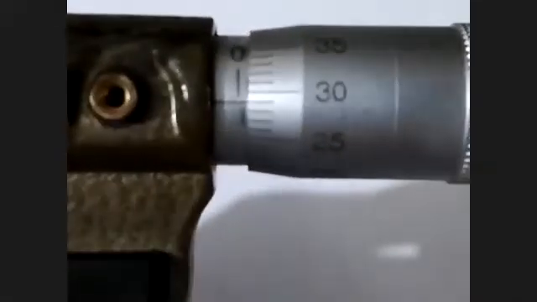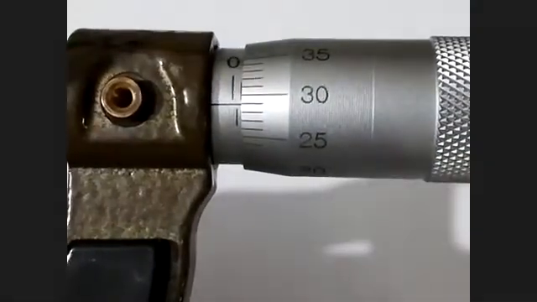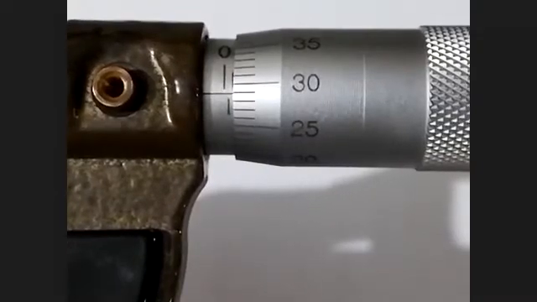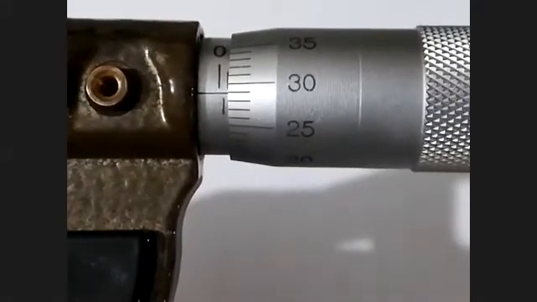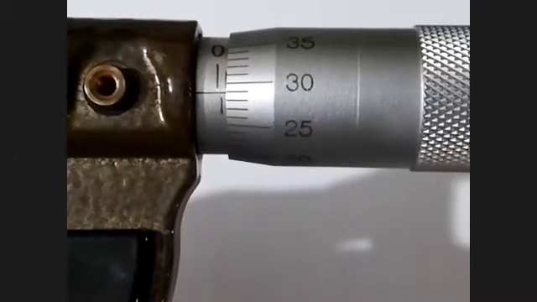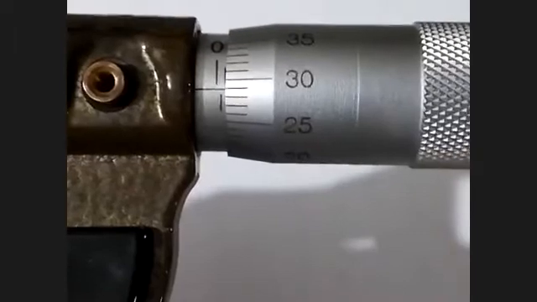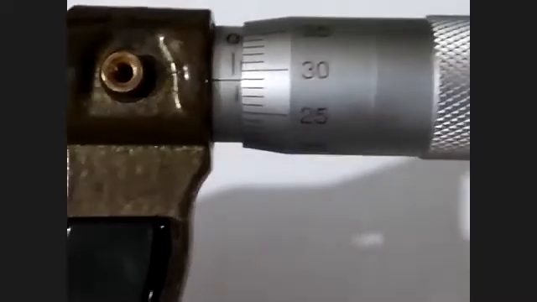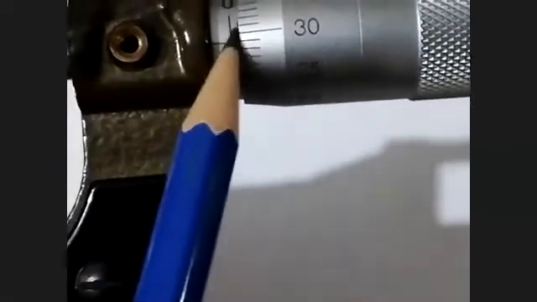What is the main scale reading? Well, now I think it is clear. The main scale reading is 1 millimeter, and the Vernier scale reading is almost 29. The main scale reading is 1 millimeter because the mark of 1 millimeter can be seen very clearly under this edge.